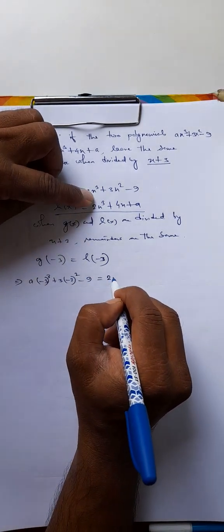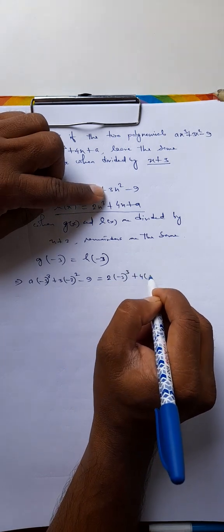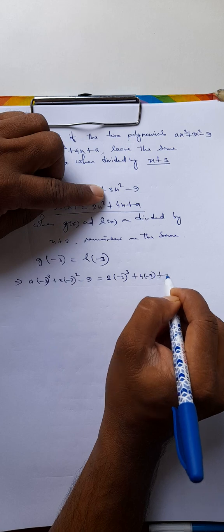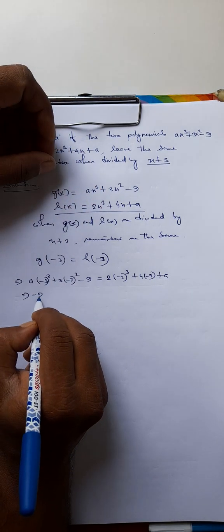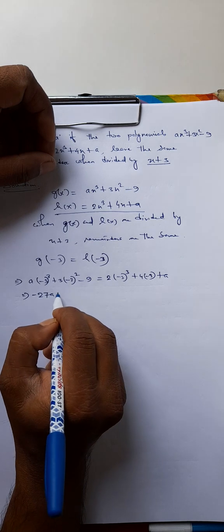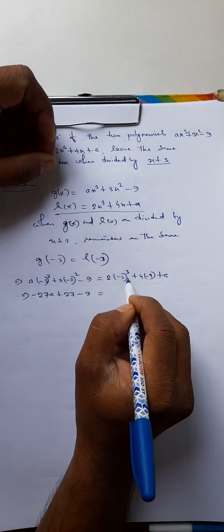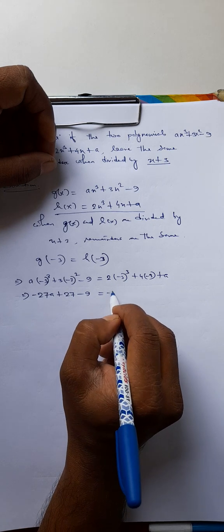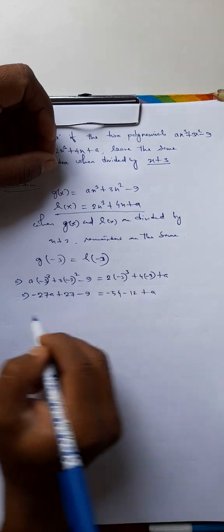You put x equal to minus 3 here: 4 into minus 3 plus a. Now this becomes minus 27a. This becomes 27 minus 9. This becomes 27 into 2, minus 54. This becomes minus 12 plus a.